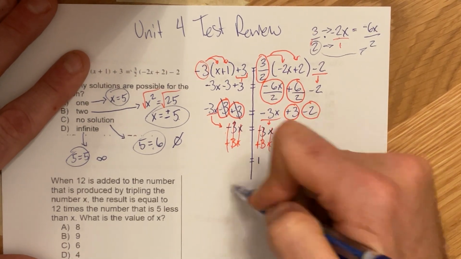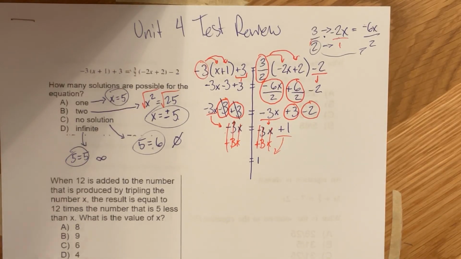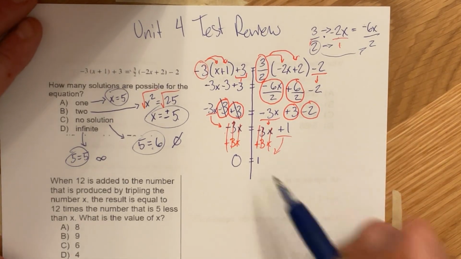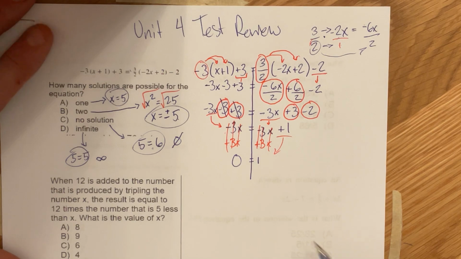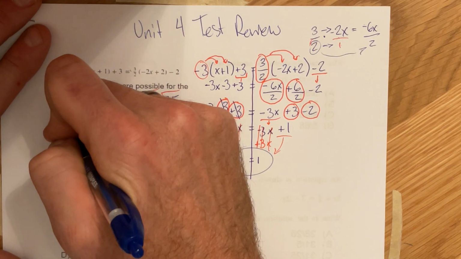And I've got nothing to put over here. And so in math, when we have nothing, there's an easy peasy number for that. It's just a big fat 0. And so we're left with this little bit of funkiness of 0 equals 1. Well, y'all, 0 doesn't equal 1. That's that mathematical glitch that I was talking about. That's going to be a no solution for number 1.